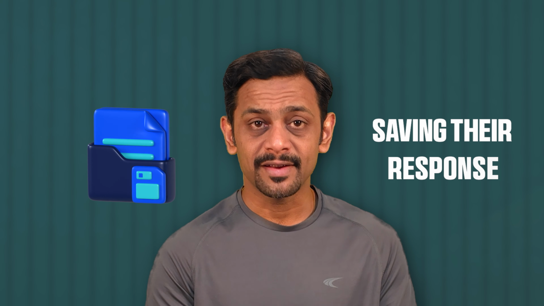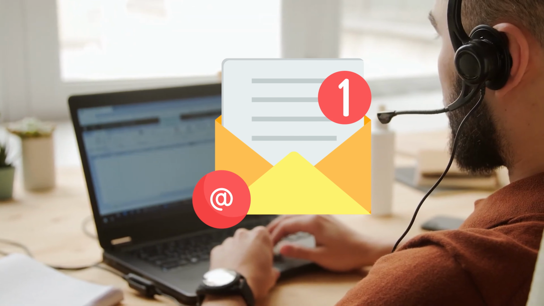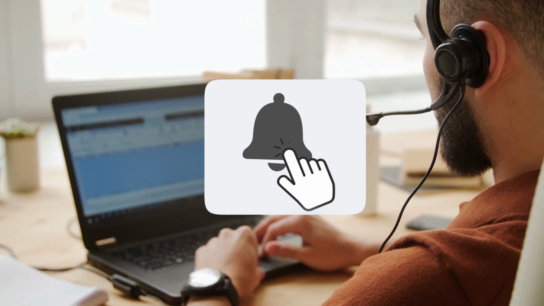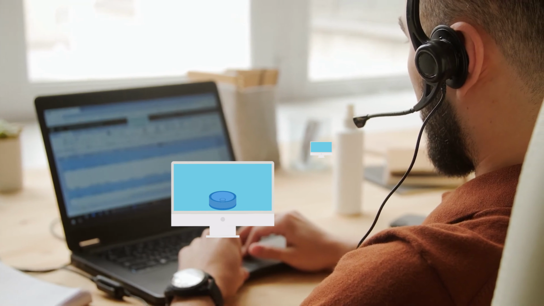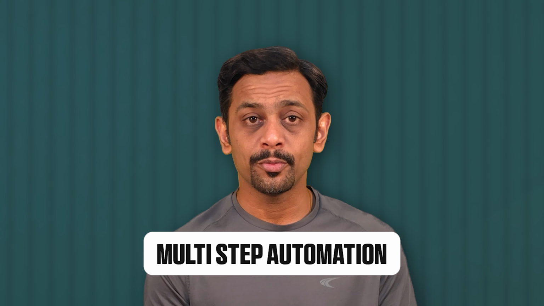For example, let's say somebody fills a form on your website. Instead of just saving their response, you want to do the following. Send them a confirmation email, notify your team on Slack or WhatsApp, and add the details to your CRM. This is where multi-step automation comes in. Instead of setting up multiple automations separately, we can handle this all in the same automation. So let's build our first multi-step automation.